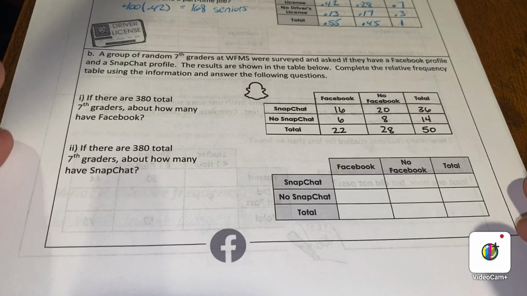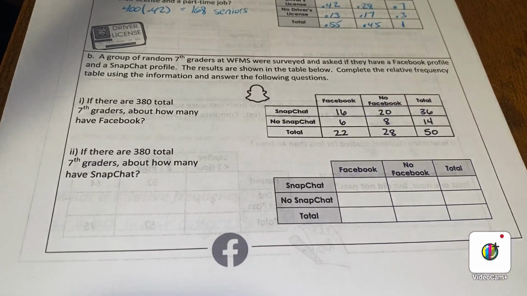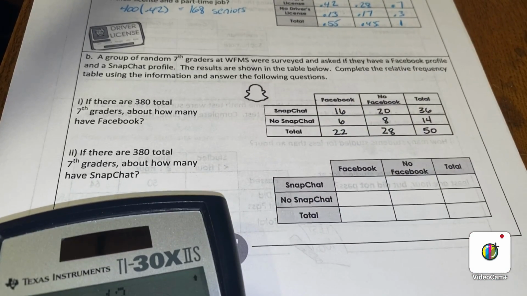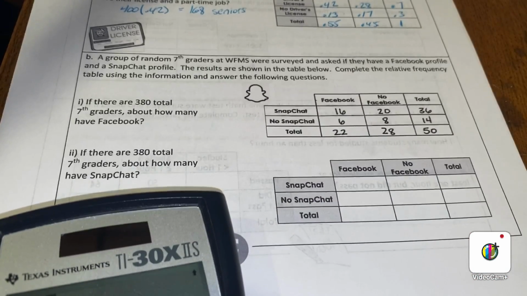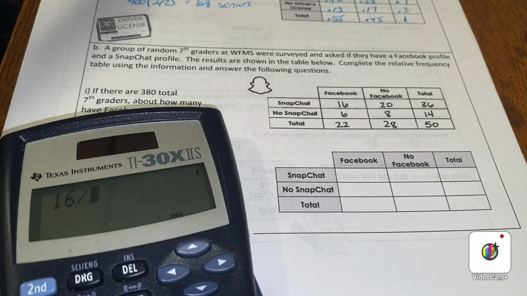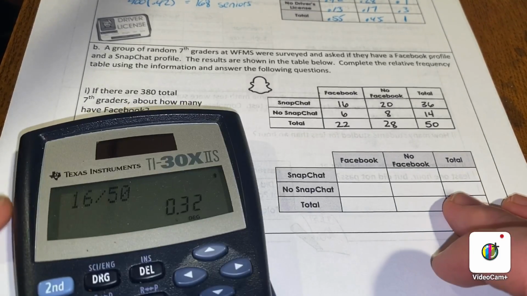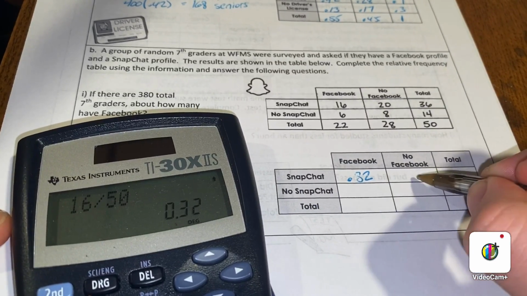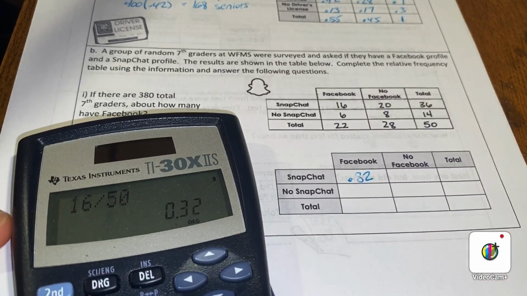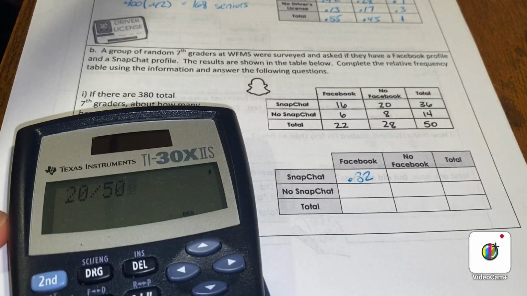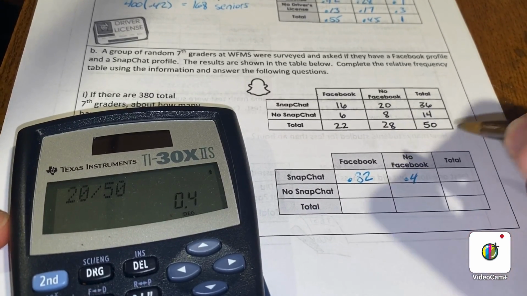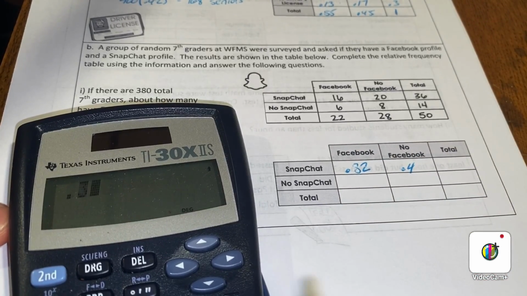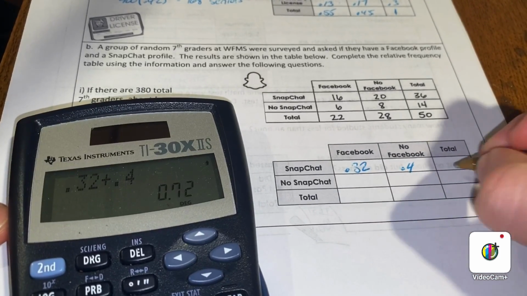So we're going to do exactly what we just did. So 16 divided by 50. Well, let me clear that out. It would be 0.32. No Facebook and Snapchat, which is 20, divided by our total, 50. 0.4. And we could add these up. 0.32 plus 0.4, it's 0.72.